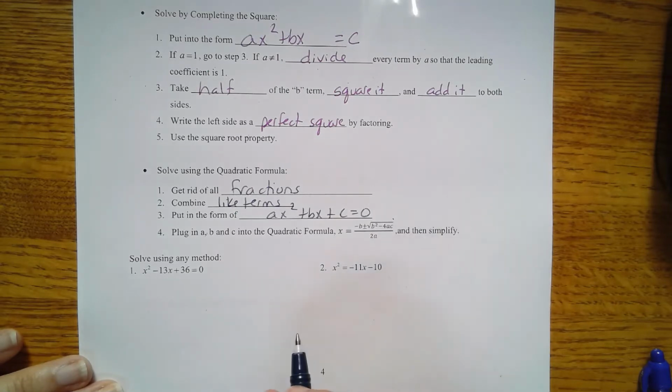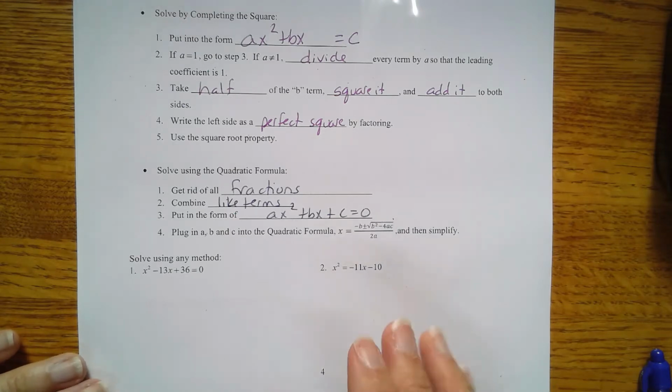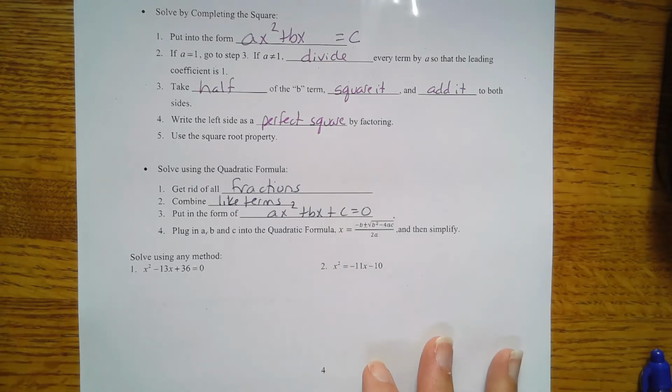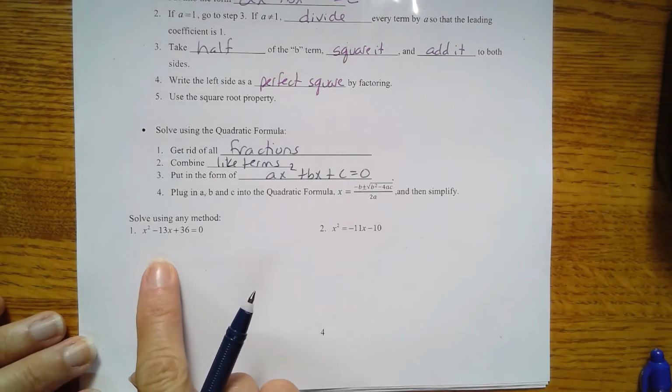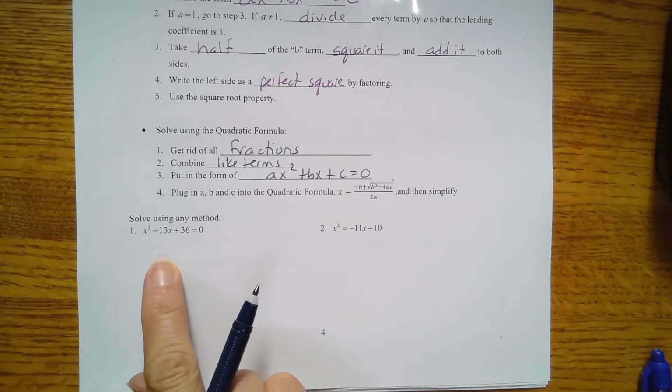And then we need to make sure we simplify correctly. So this section, 1.5, is using any of those opportunities of solving. You can factor, you can do the square root property, you can complete the square, or you can use the quadratic formula. So if we're going to solve using any method, I want to try, in a sense, the quickest or the easiest.